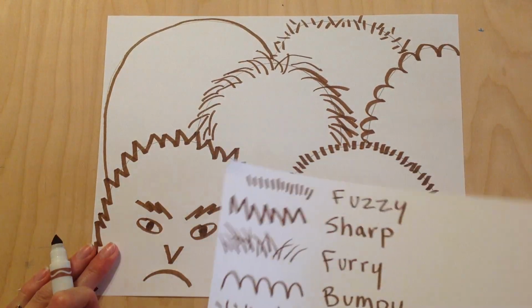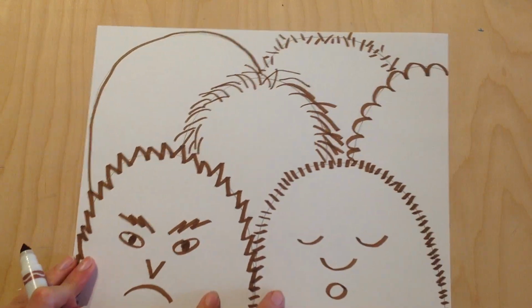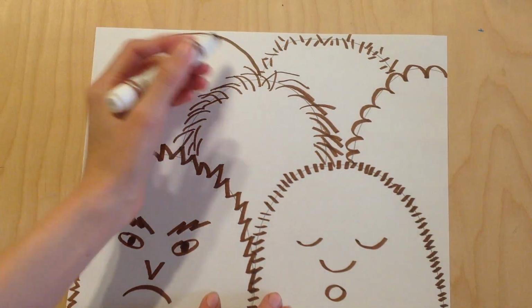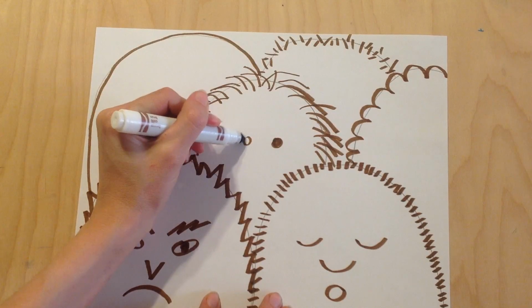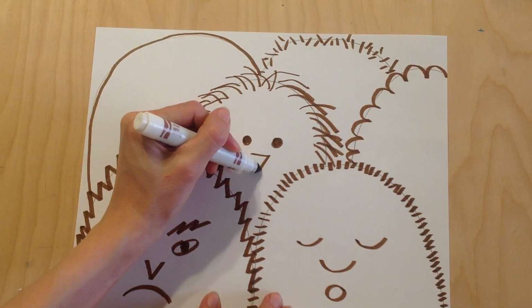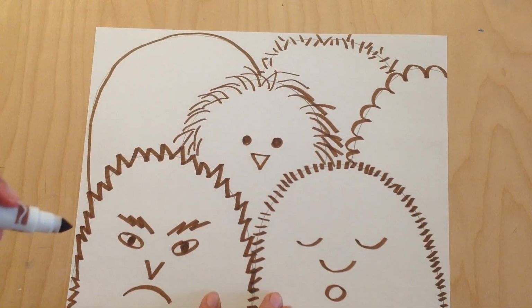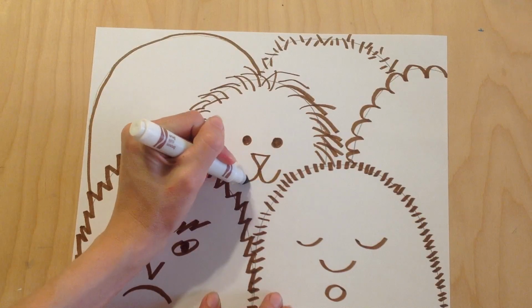My next monster is Furry, and she's like a cute little puppy. She has little beady eyes and a triangle nose and a happy smile.